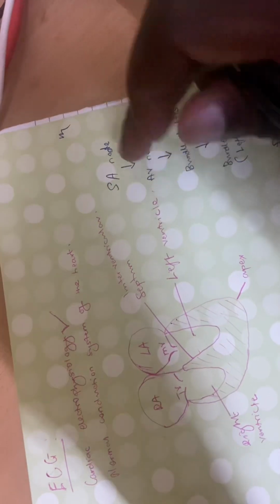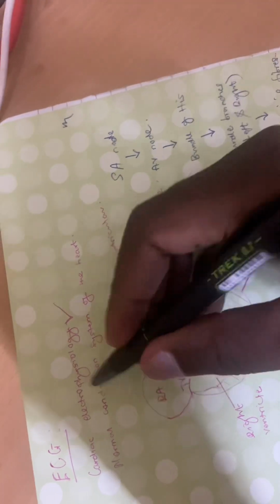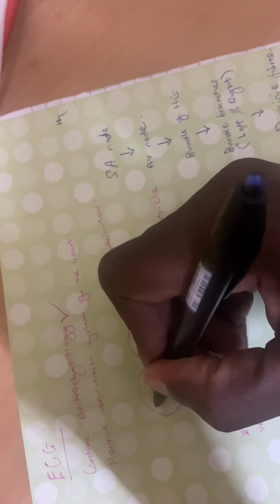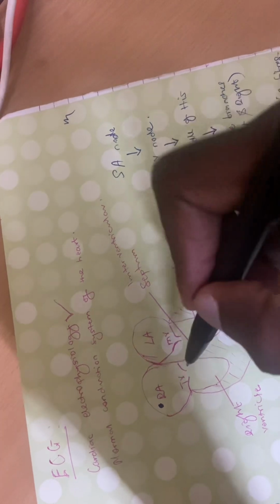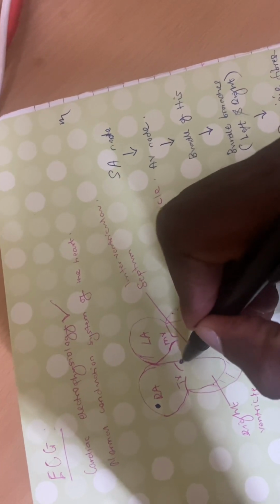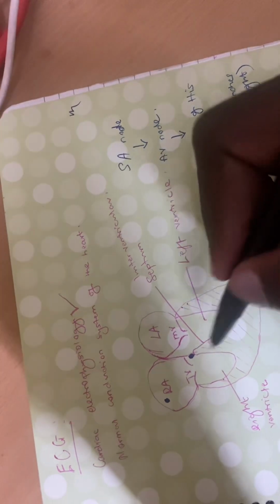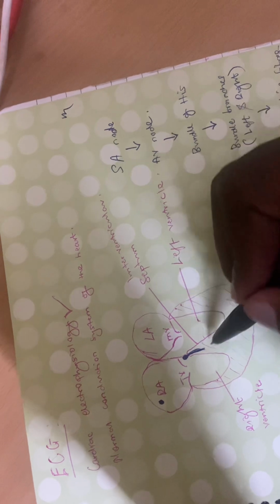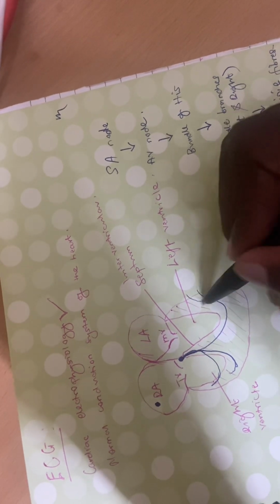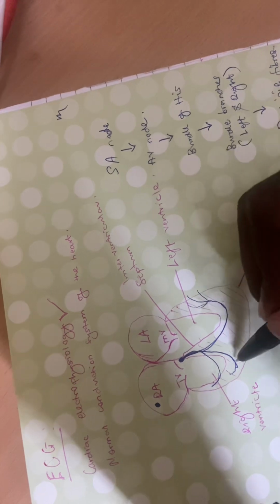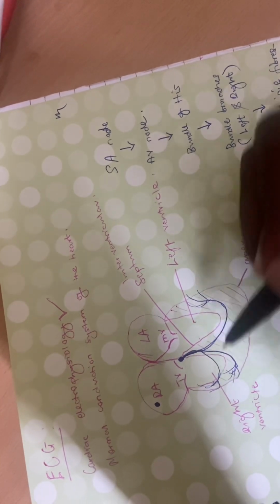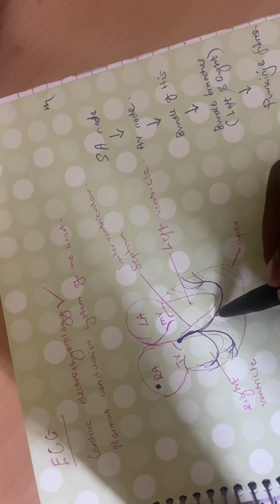So location, since this node is the highest, it is going to be located somewhere here. If we can put, this is the SA node. Now from SA node, AV node is going to be somewhere here. AV node. And then from AV node, we are going to go down to bundle of His. And from bundle of His, we are going to take bundle branches. Bundle of His, then left bundle branch, right bundle branch.